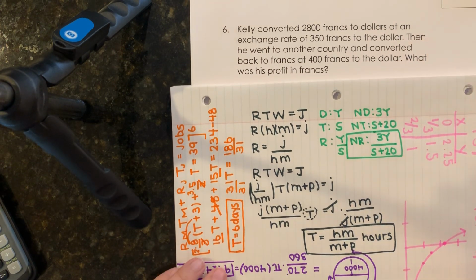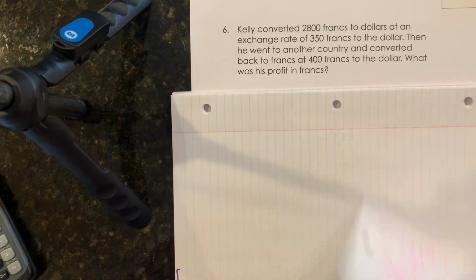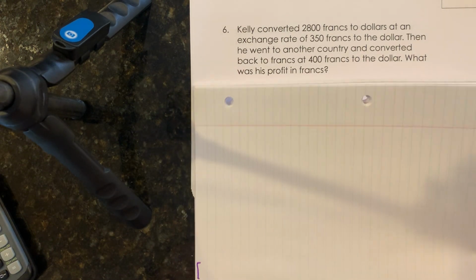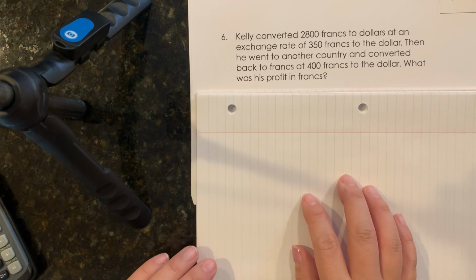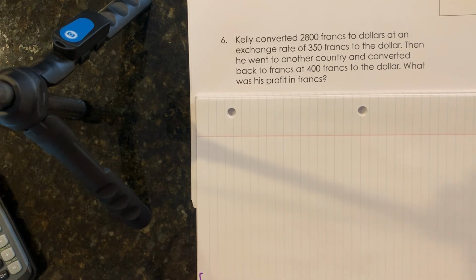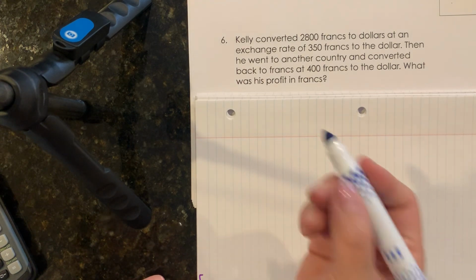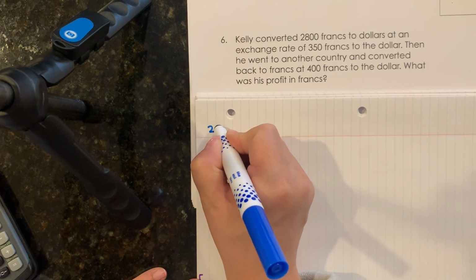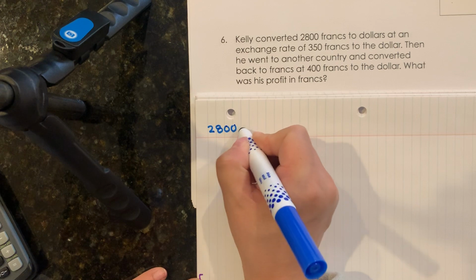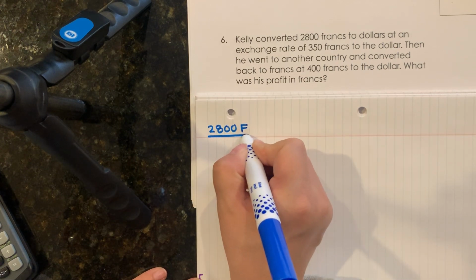Okay, now moving on to number 6. This is actually a unit multiplier problem for number 6. So it says Kelly converted 2,800 francs to dollars at an exchange rate of 350 francs to the dollar. Then he went to another country and converted back to francs at 400 francs to the dollar. What was his profit in francs? So I'm going to start with my 2,800. I'm going to do francs.